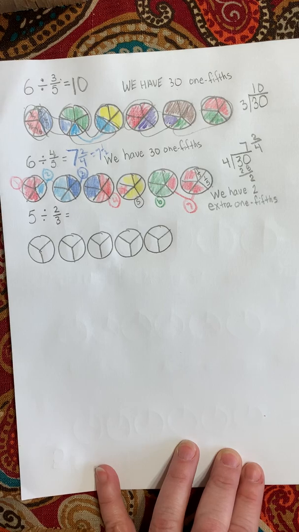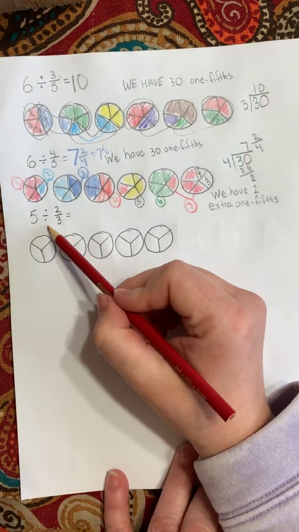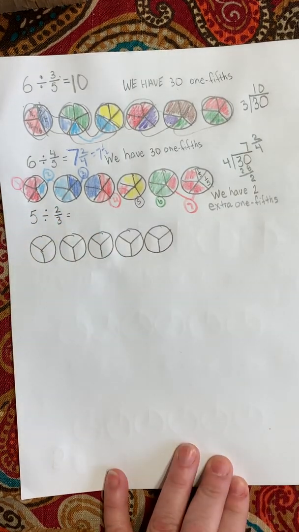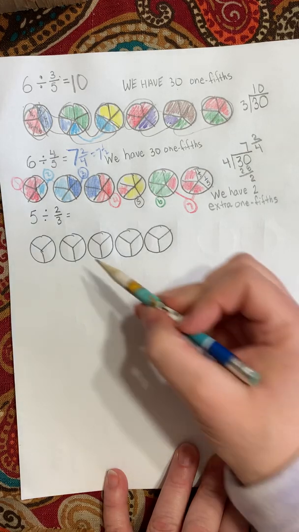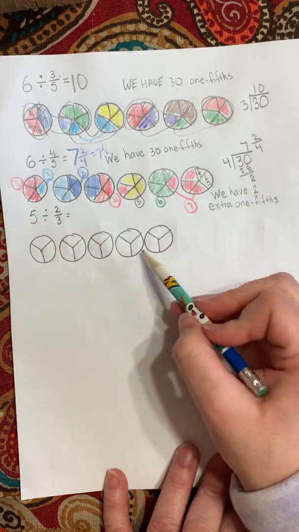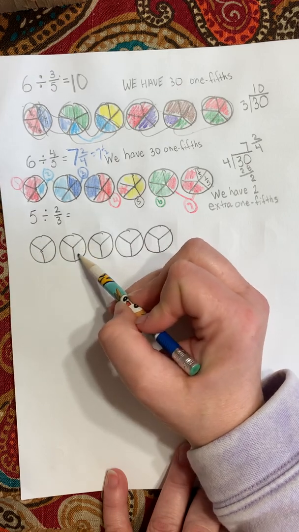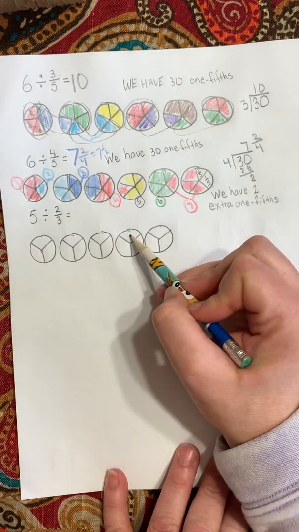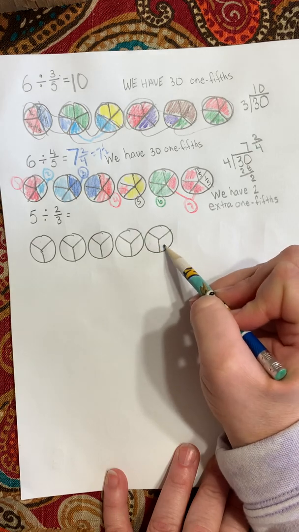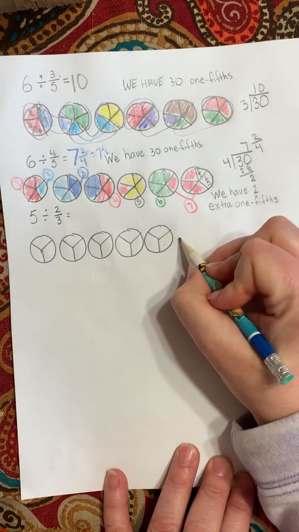So let's look at that again here with 5 divided by 2/3. So if we look here, we have our 5 wholes divided into thirds. So we have 1, 2, 3, 4, 5, 6, 7, 8, 9, 10, 11, 12, 13, 14, 15 1/3, right?